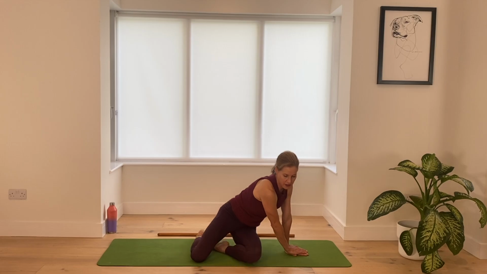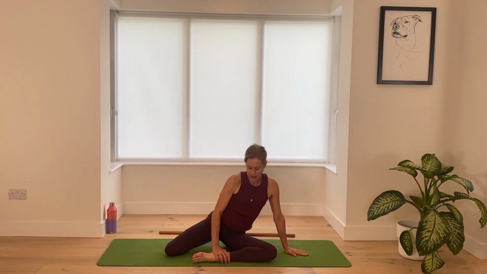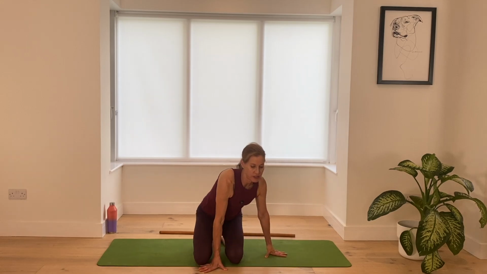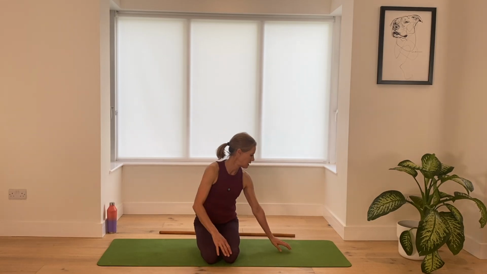If you're in that other position, then you're going to stay in that knee box position, and you'll try and take your hands a little bit further into that rotation. Breathe in and exhale. Push into the hands. Twist as much as you can. Breathing in. Come back to the center and exhale. Come back to this position if you can. We're going to do another 4.